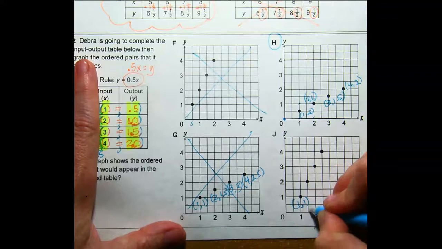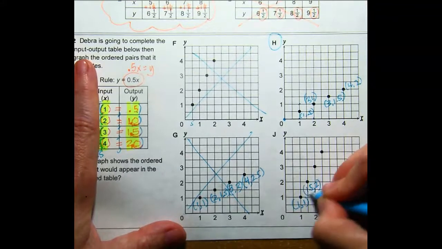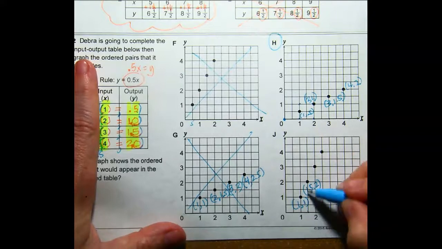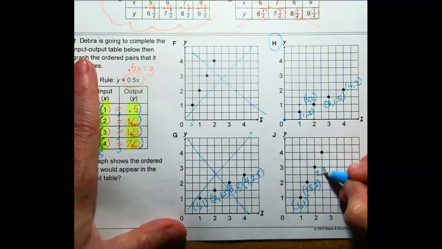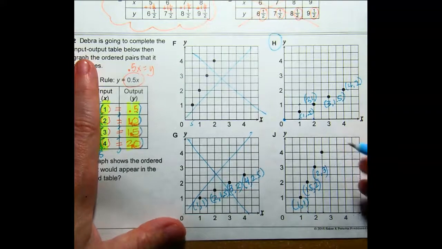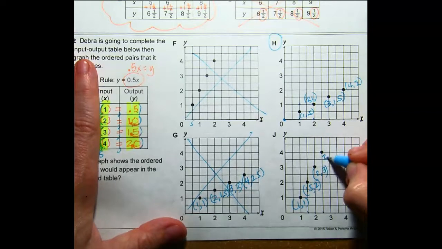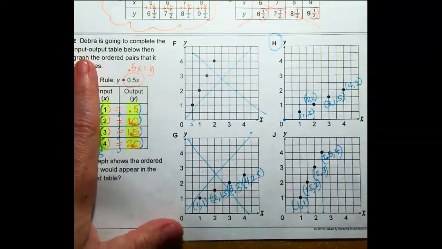This would be 1.5, 2. Okay. And this one would be over 2 and up 3. And this is over 2.5. That does not match what we're doing here at all, does it?